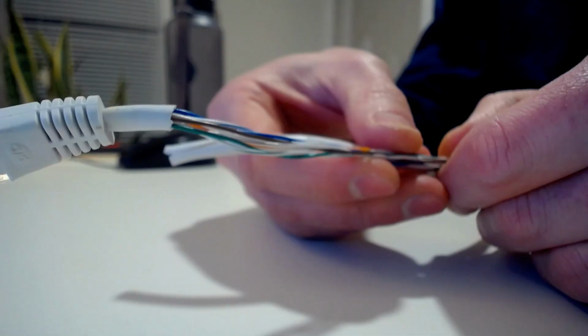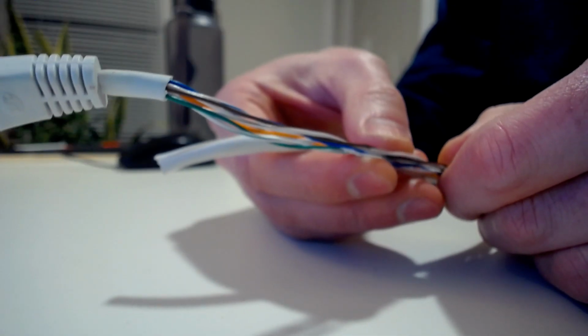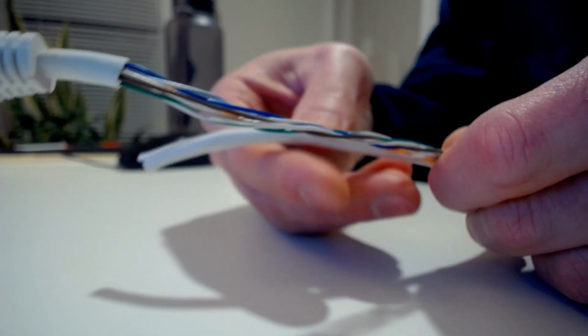Shielded Ethernet cables don't bend as well as unshielded cables, but to give you a very clear picture of the differences between these cables, I'm going to cut them both open so you can see what they look like on the inside. Okay, the first Ethernet cable we're going to look at is the unshielded Ethernet cable.